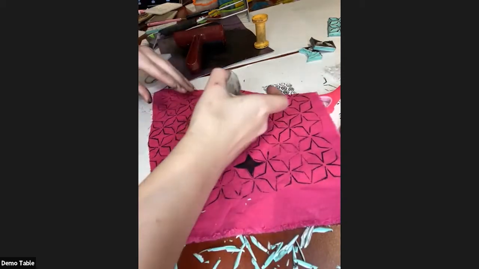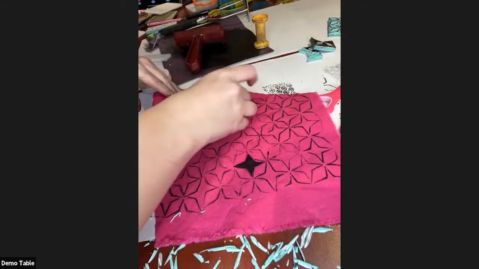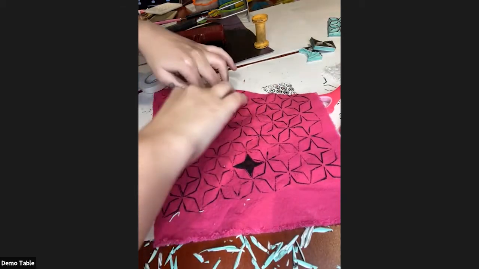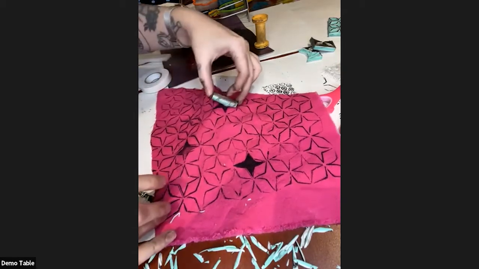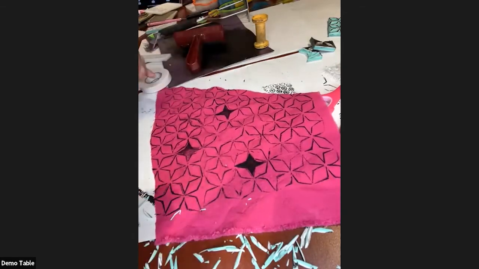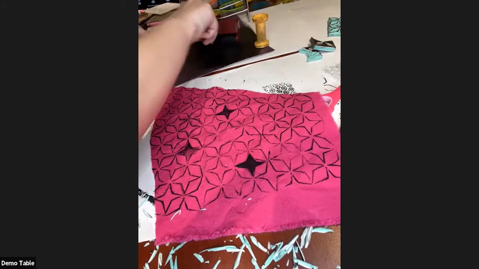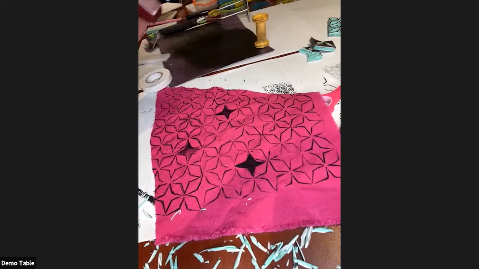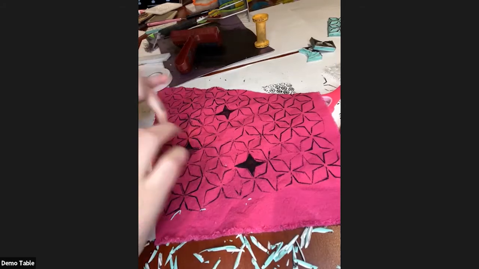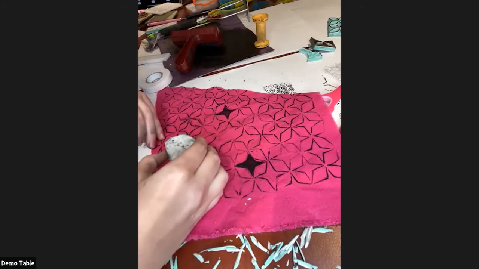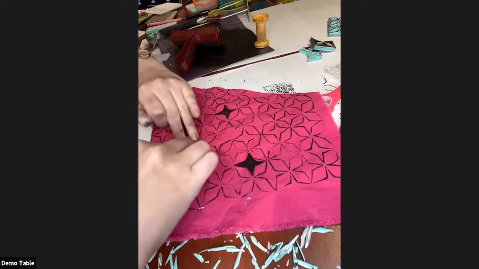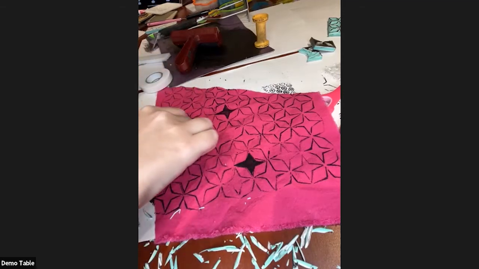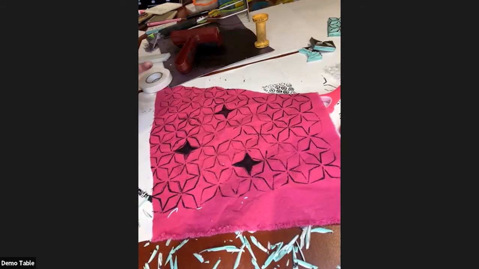I'll start maybe here. I'm just trying to line it up as best as I can. Go over that light one on the bottom and try to make it a little bit darker.